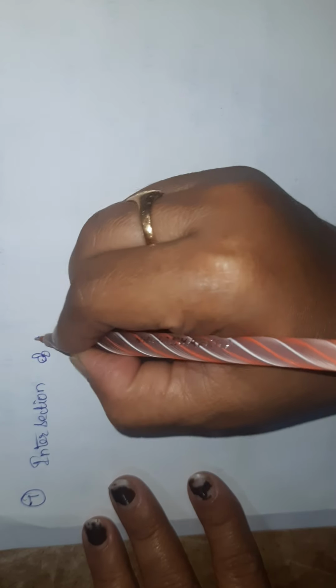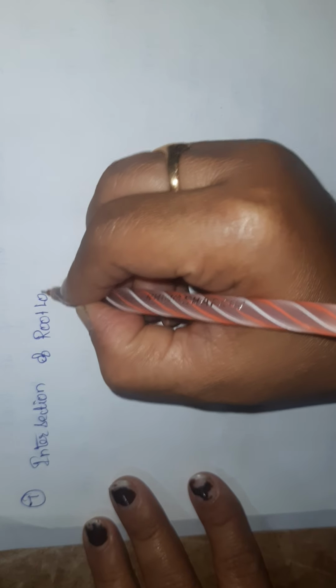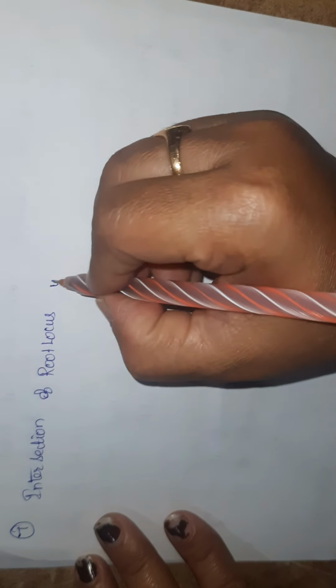Rule 7: intersection of root locus with imaginary axis.